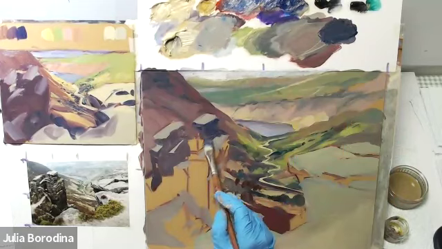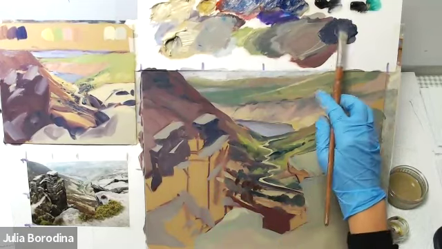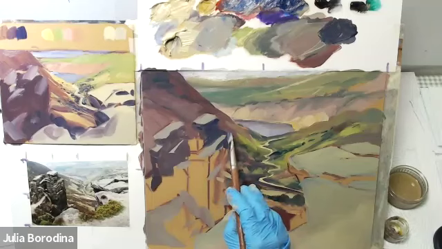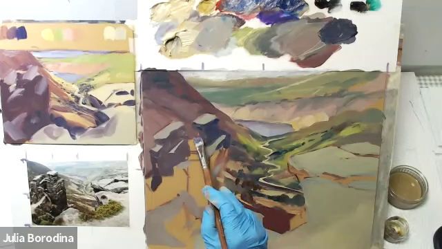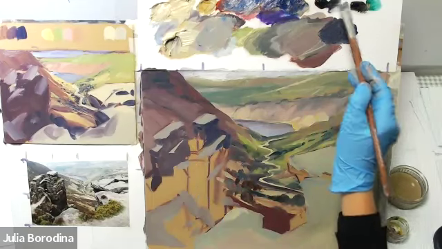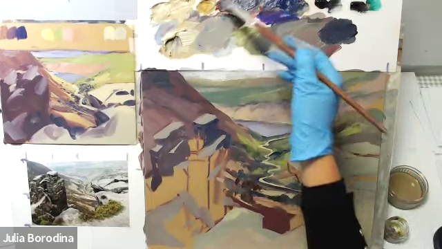We think we see black in loads of shadows of the rock formations, but we actually see more color there.